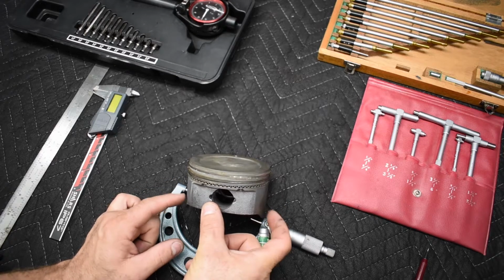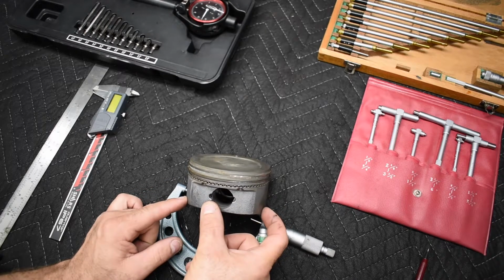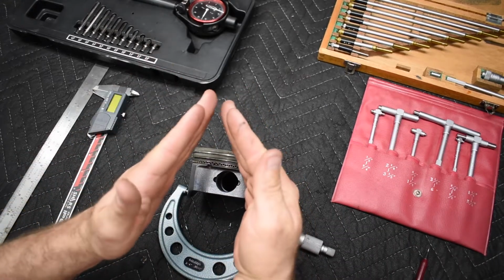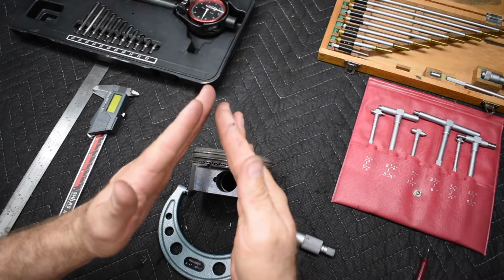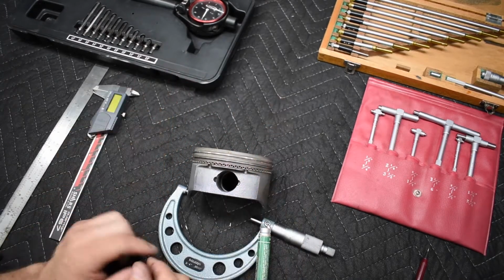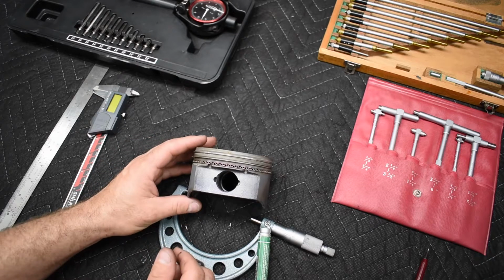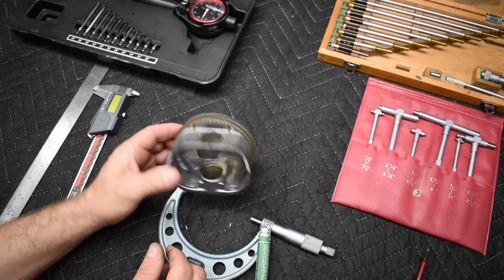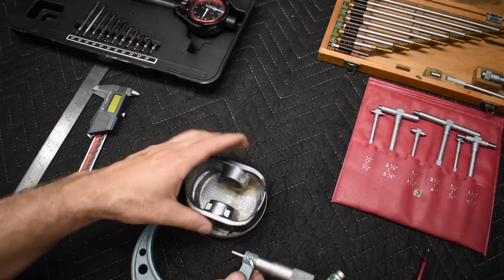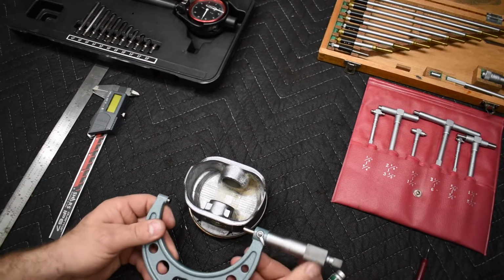That's why we want to measure down here, because this is what size the piston should expand to. So right now, that piston is tapered. Okay, it has a taper to it, and as it warms up on the head of the piston, it should pretty much go out to a square dimension, so it's nice and stable inside the cylinder. So we need to measure the diameter of this piston.